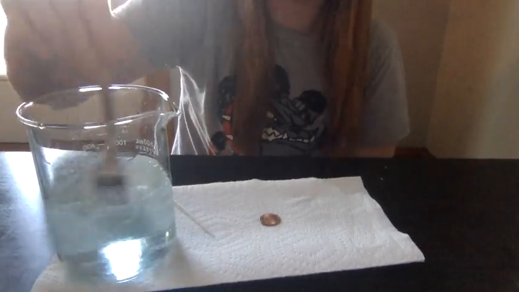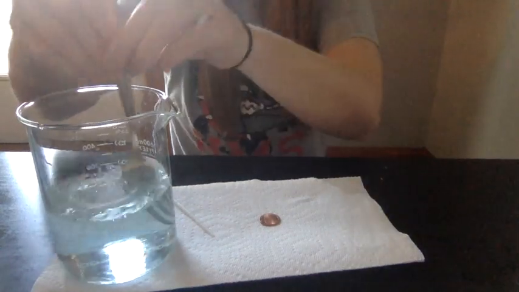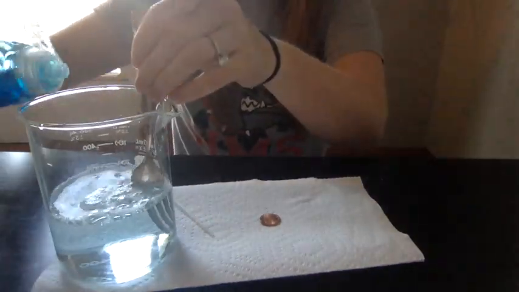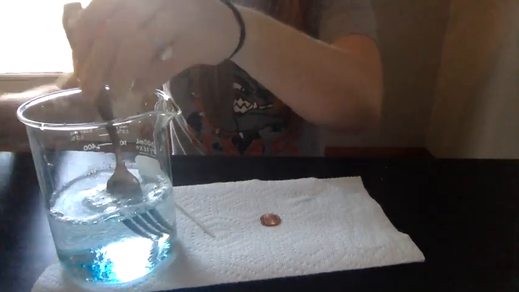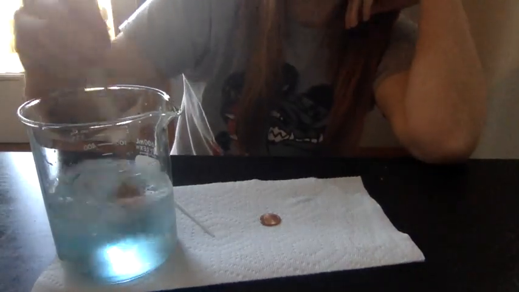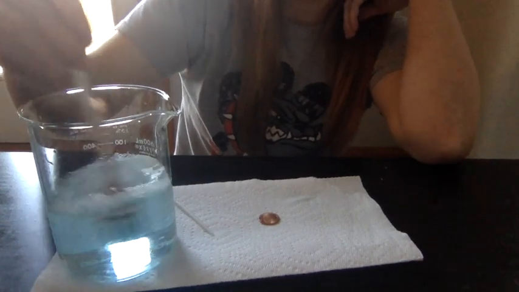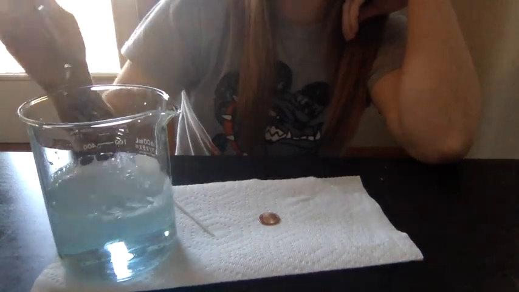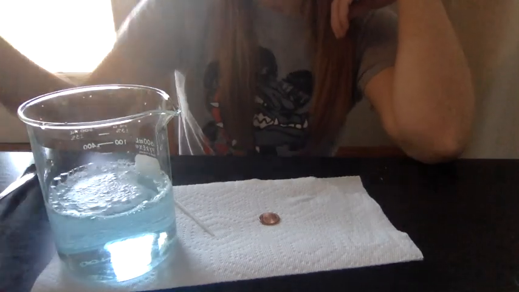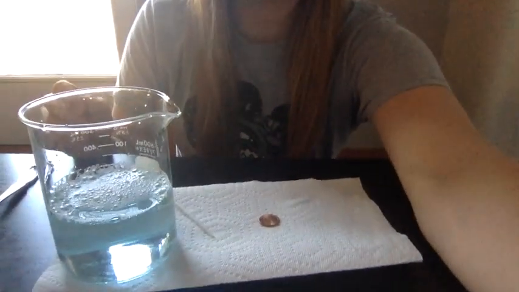Nice and soapy. Might even put a little bit more. Make sure we got a good amount of soap. Oh yes, perfect. All right. Awesome. Now we have a soap water solution. So this will go into the second part of the data table.